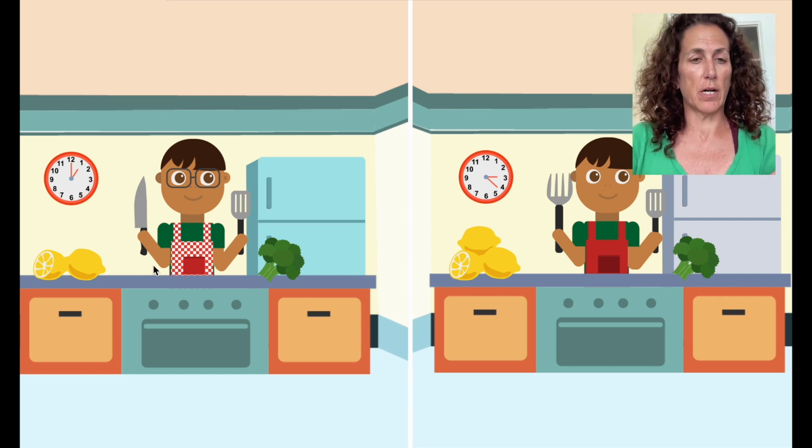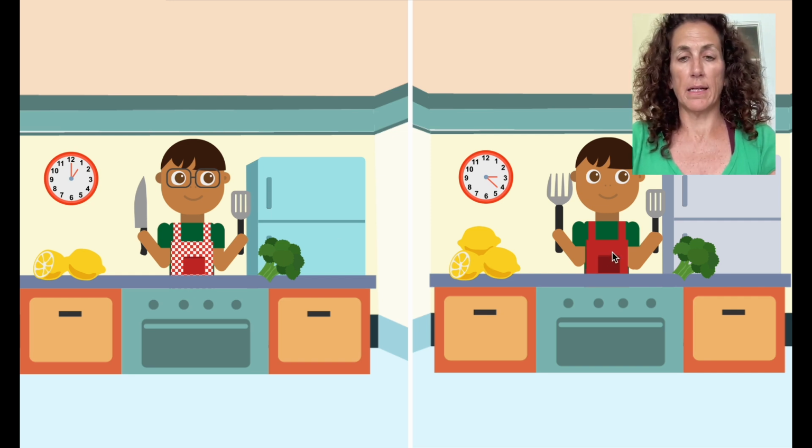So in the picture on the left, we have a man in the kitchen. The man is wearing an apron. The apron has a checkerboard pattern. In the picture on the right, the man is wearing an apron, but it is a different pattern. The man is wearing an apron that is solid red. So that is one difference.